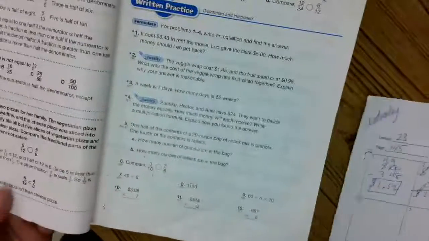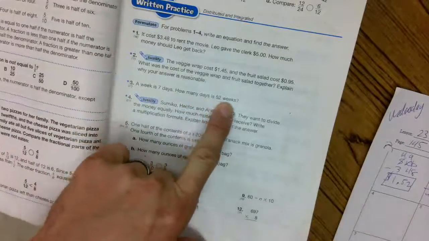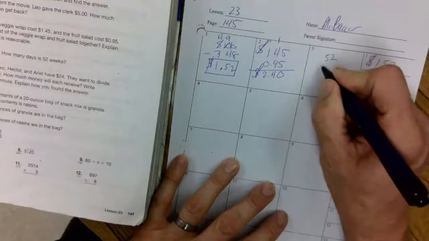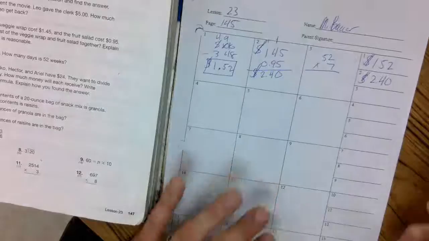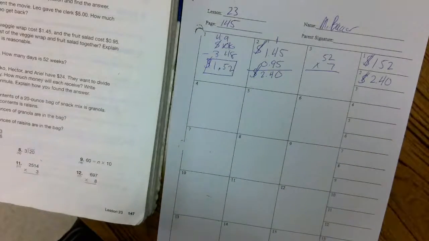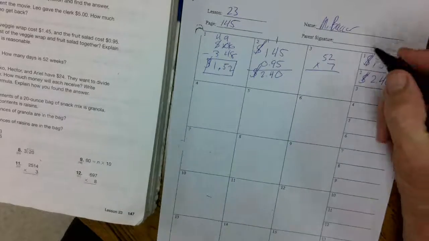Number 3 comes from lesson 21 earlier in this week. A week is 7 days. How many days is in 52 weeks? So we got groups of 7 times 52 of those groups. That's going to tell us how many days are there in the whole year, almost the whole year. There's actually a few more. This is going to be close.